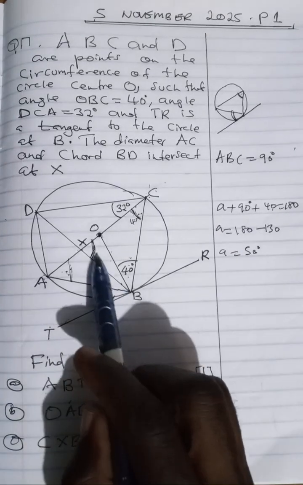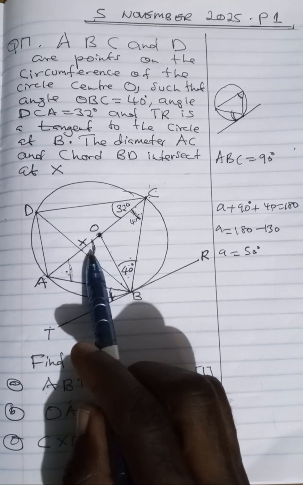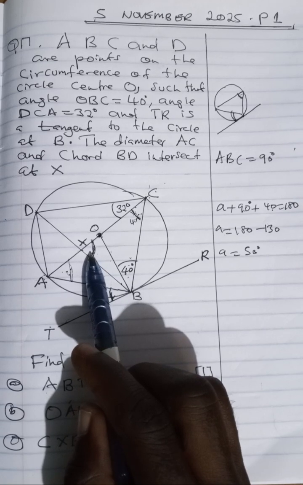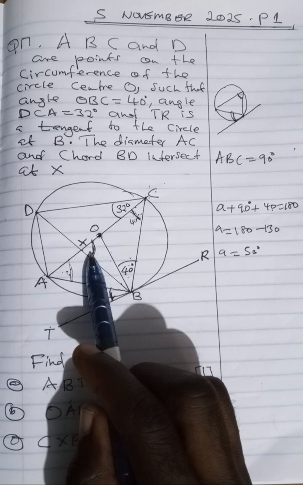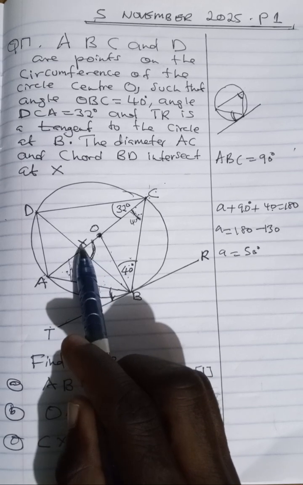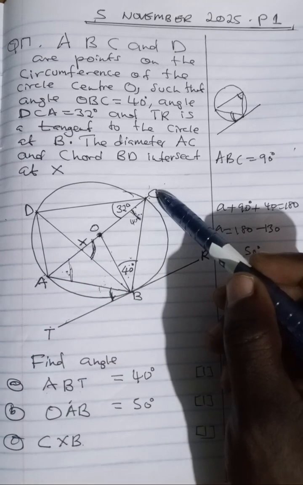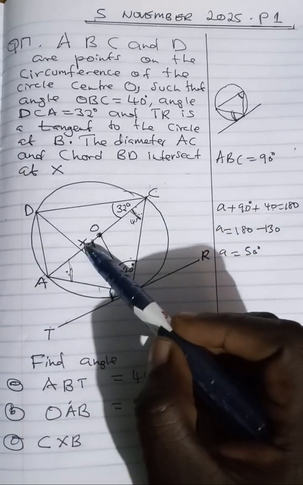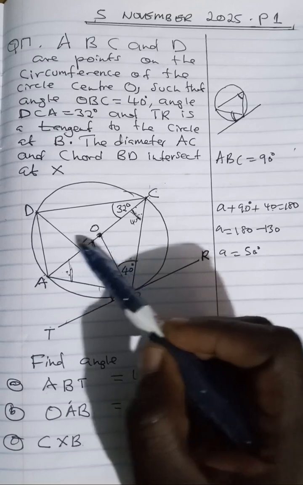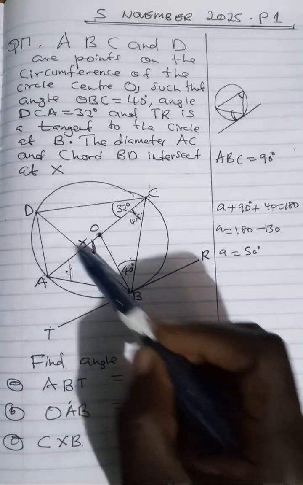How can you find the angle CXB? To find the angle CXB, we can easily find the angle at X. Once you find the angle at X, this is a straight line, CXB. When we find the angle at X, it is a straight line. A straight line adds up to 180.